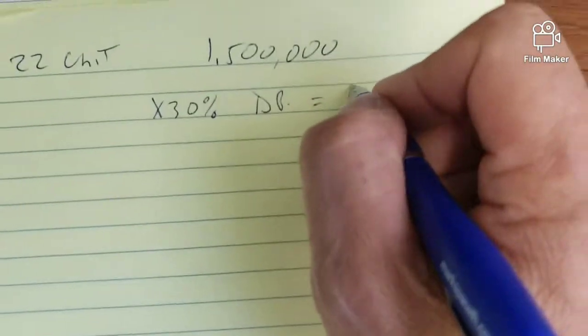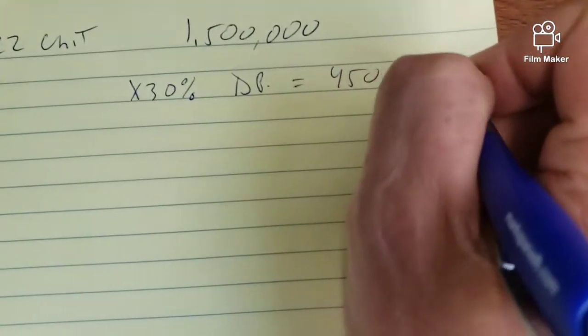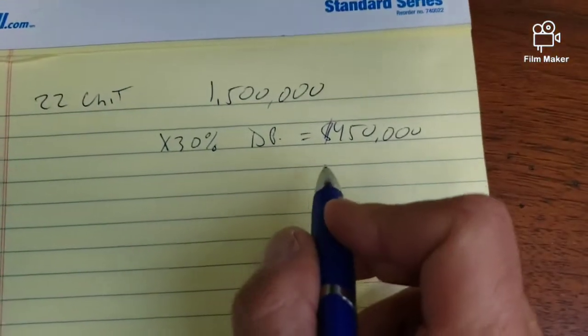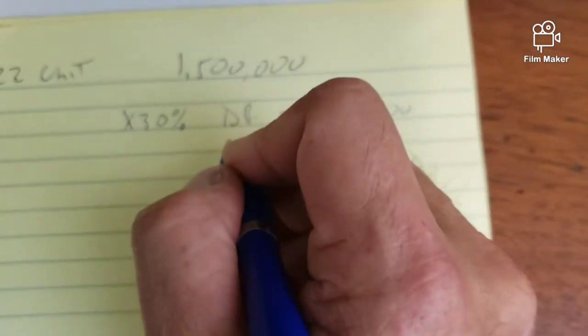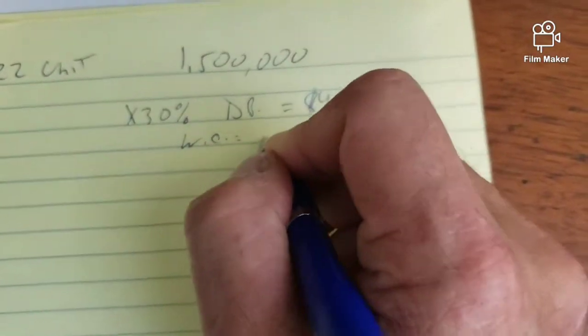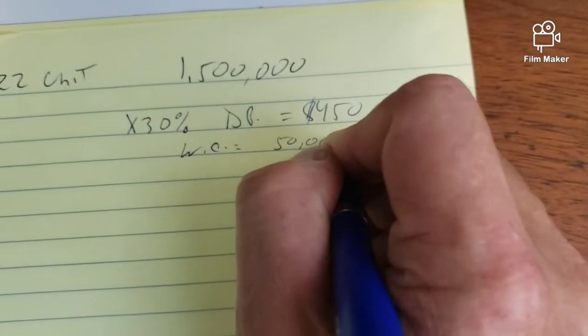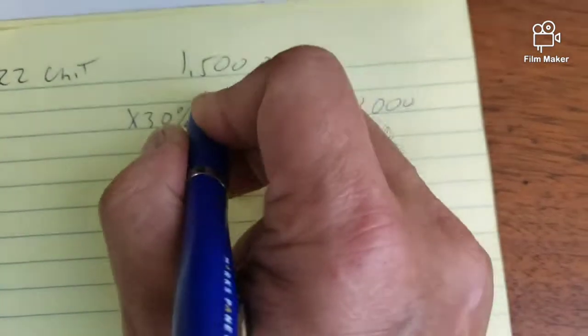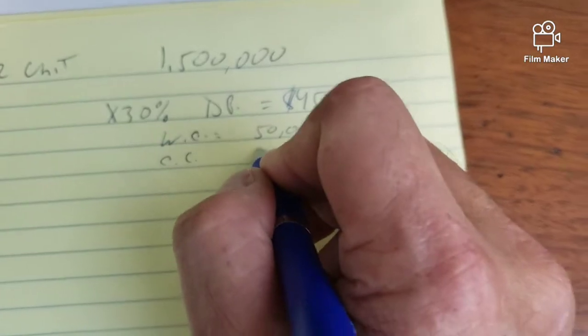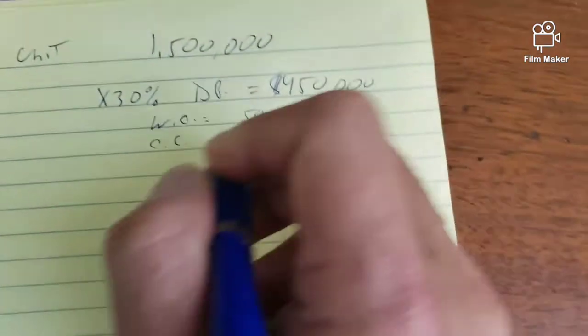So that equals $450,000. Now, on top of that, we're probably going to need some working capital. I would say maybe $50,000. We're going to need closing costs, so 3%, so maybe another $45,000 to $50,000 on top of that.